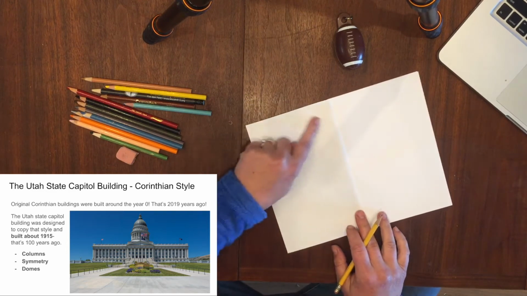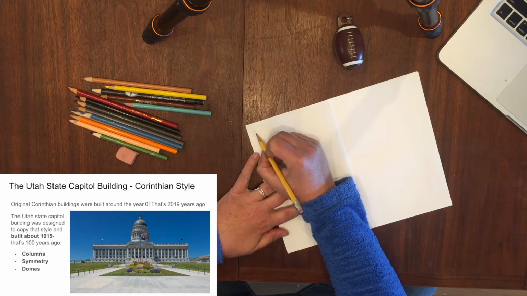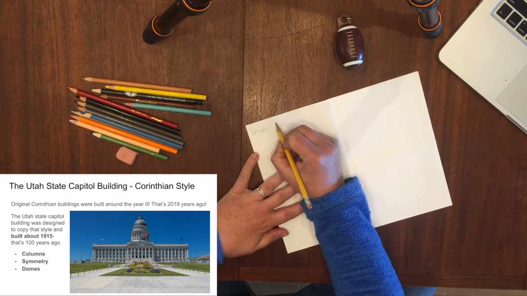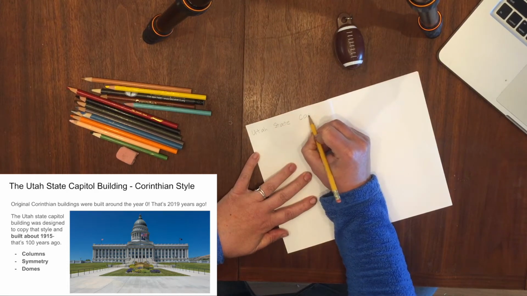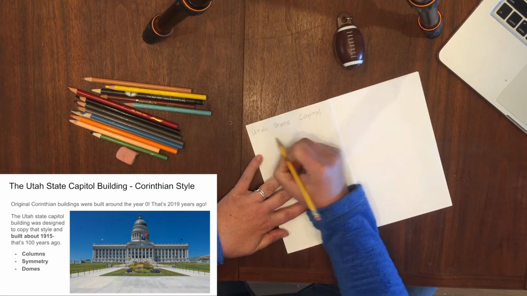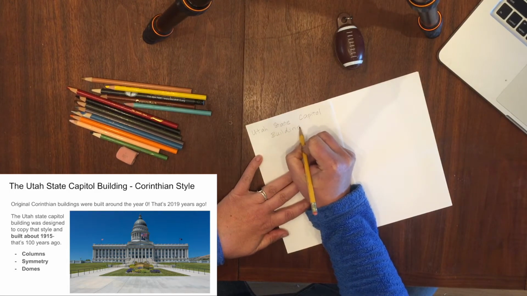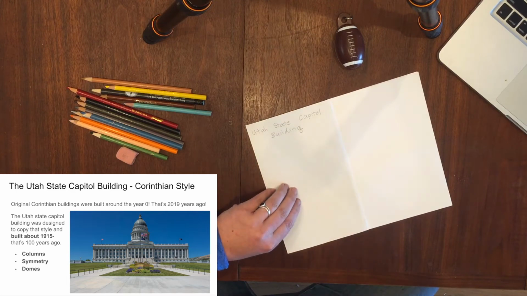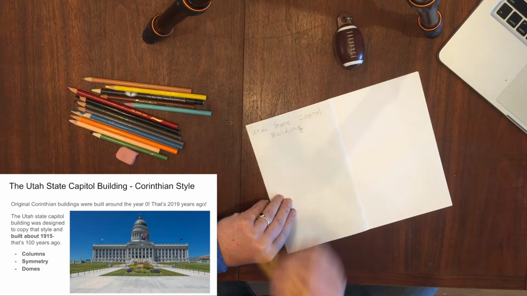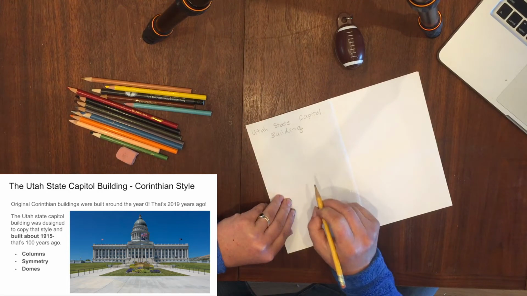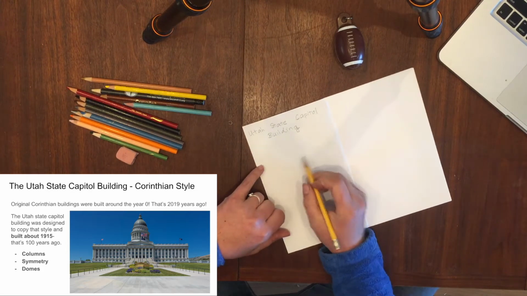Now, for each page, you're going to write the name of the building on this side. So you're going to write Utah State Capitol building. Okay, now if you need to pause on either the lecture or here to get the spelling for these things, you can, okay? If ever during this I'm moving too quickly, just hit pause. Don't try to keep up with me, okay?